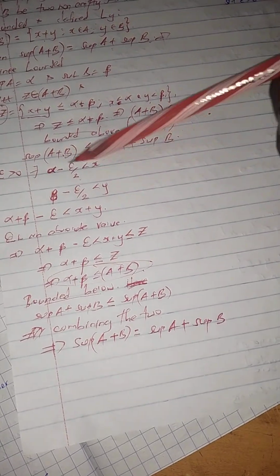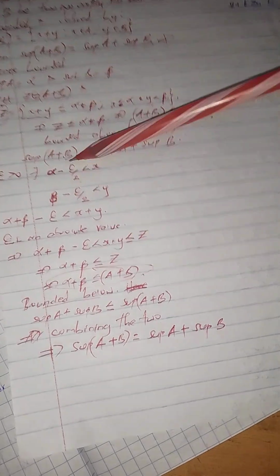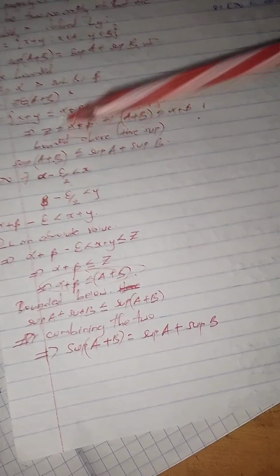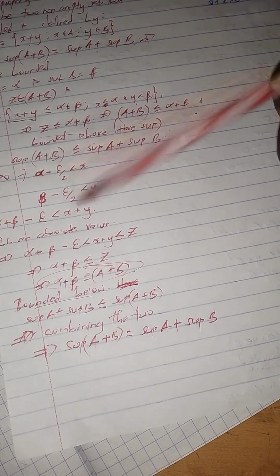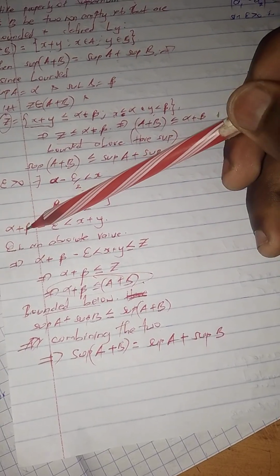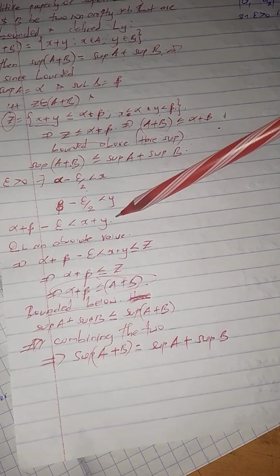So if we add the two, we will have alpha plus beta minus epsilon over 2 plus epsilon over 2, which will be epsilon, because it is like a half plus a half, which becomes 1. So we will have alpha plus beta minus epsilon less than x plus y.